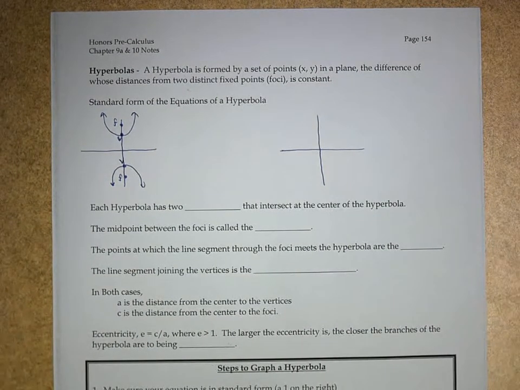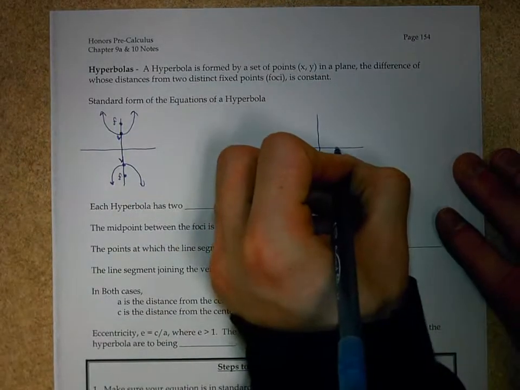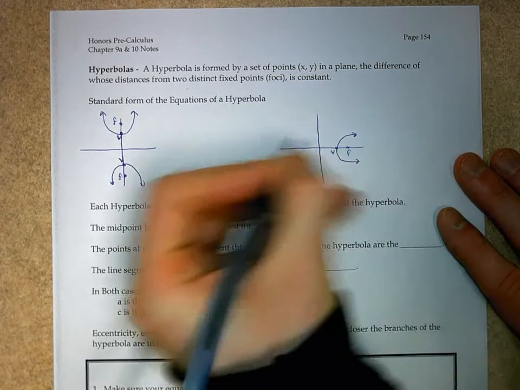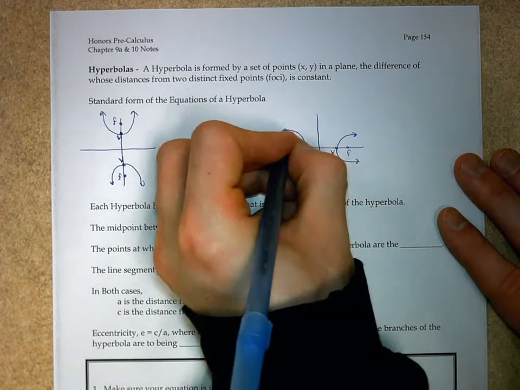And just as I did with my ellipses where I had a horizontal and a vertical version, the same thing is going to be true with the hyperbola. I'm going to have a horizontal and a vertical version.